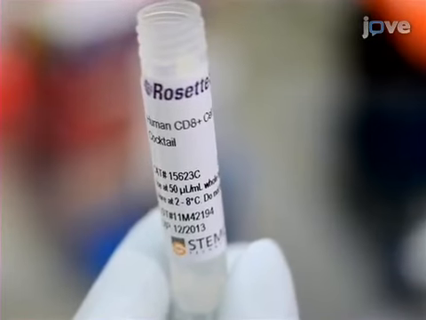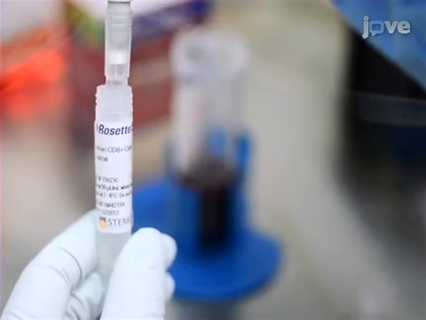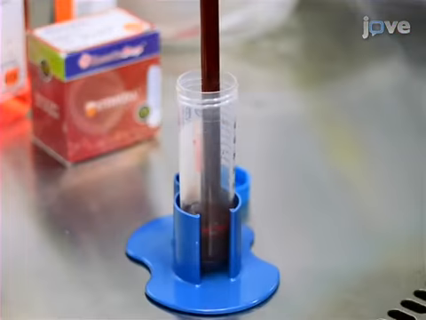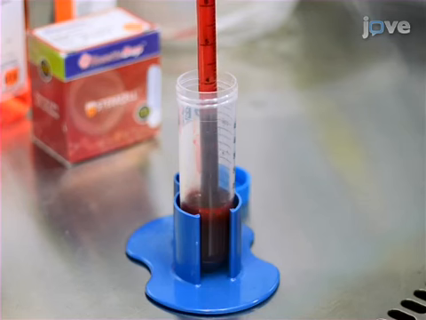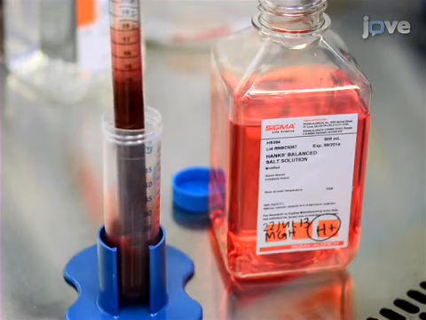Deplete the CD8-positive T cells by adding the human CD8-positive depletion cocktail at 50 microliters per milliliter of whole blood. Mix well and incubate for 20 minutes at room temperature. Mix the whole blood with Hanks buffer.